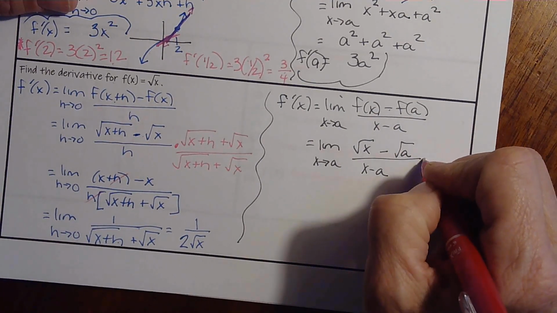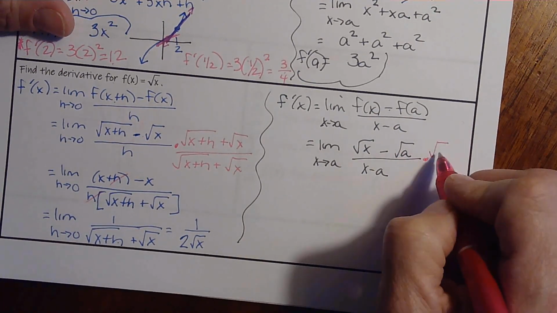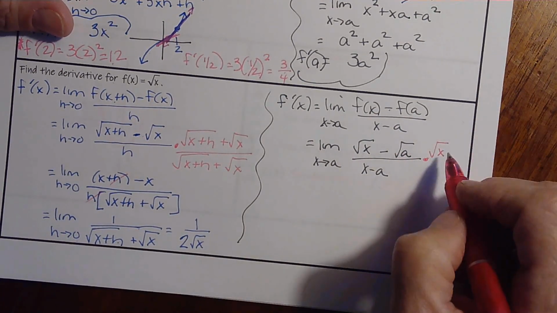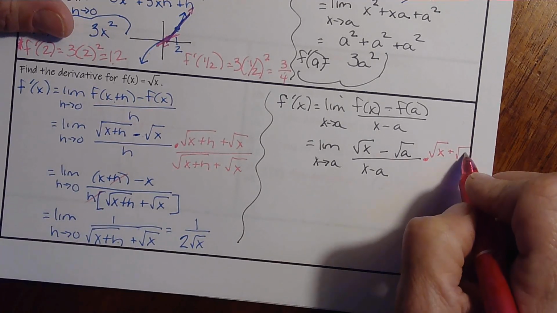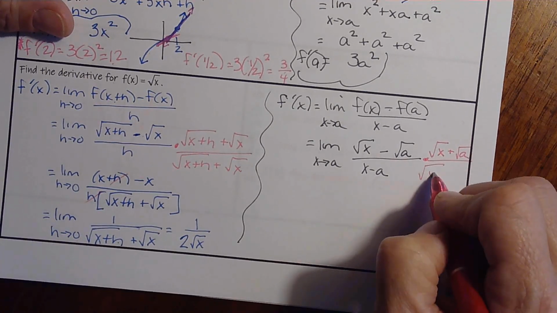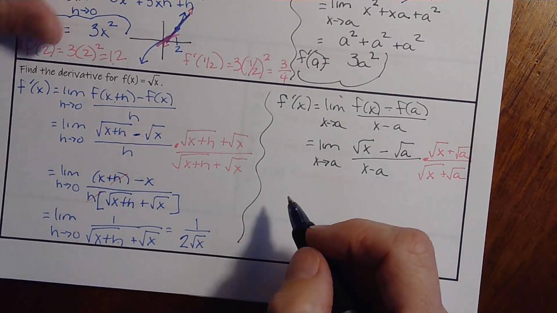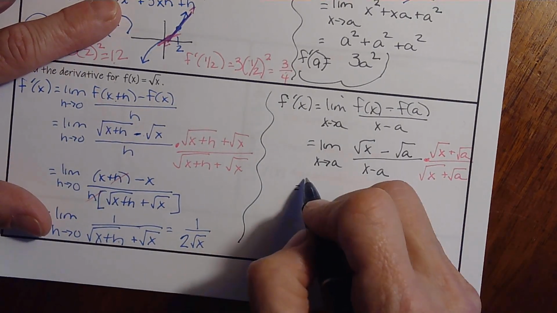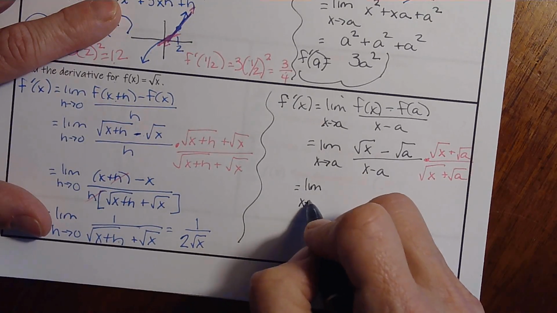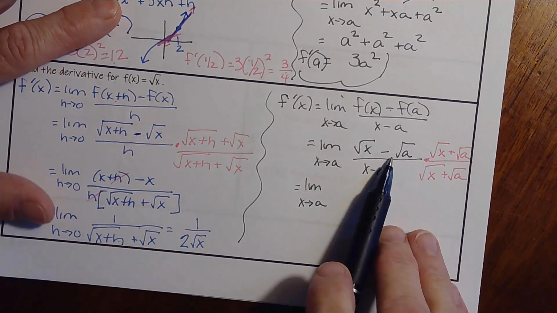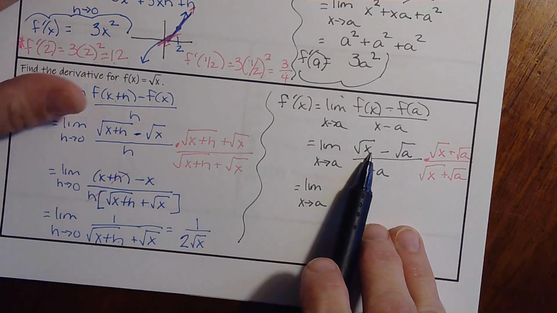So this time, though, I can get away with rationalizing by multiplying by the square root of x plus the square root of a over the square root of x plus the square root of a. So now what I have is the limit as x approaches a. Remember, multiply your conjugates together.